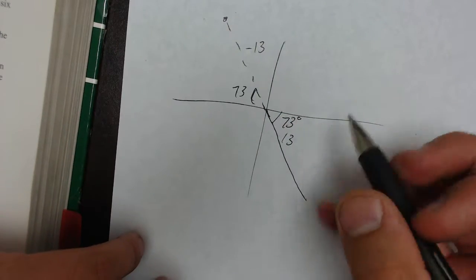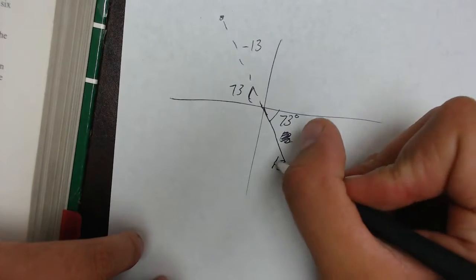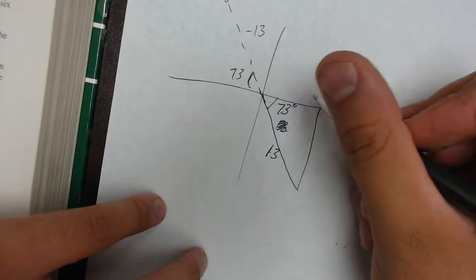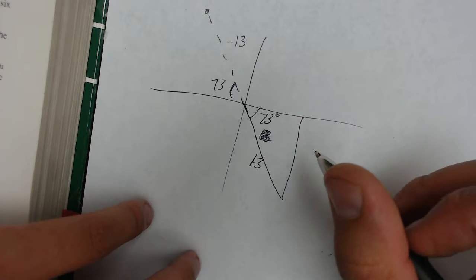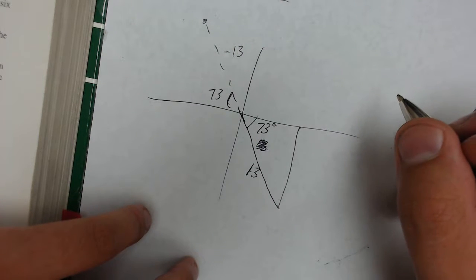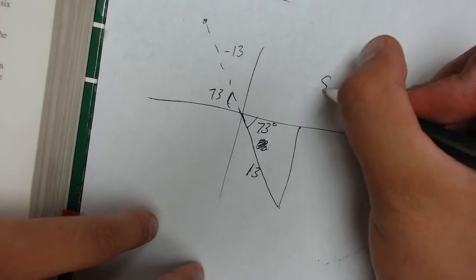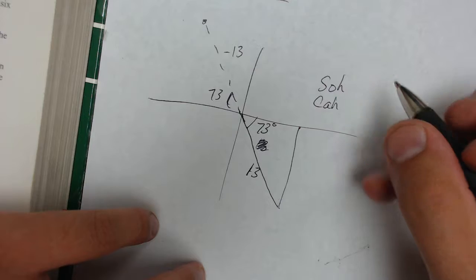So we have angle 73, we have a hypotenuse of 13, and we need to find the length of both these legs. We're going to use trig identities. So we're going to be using the SO and the CA. So SOH, CAH.